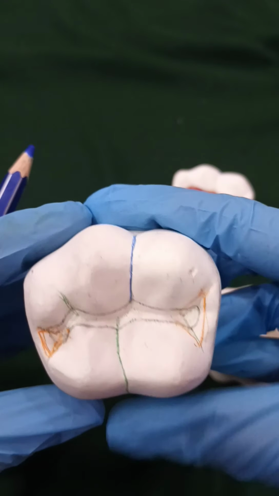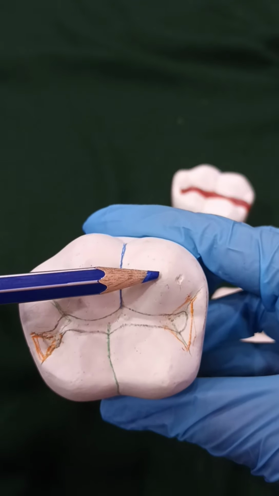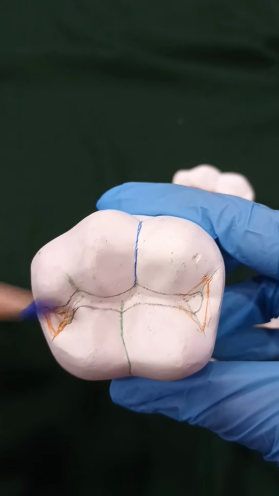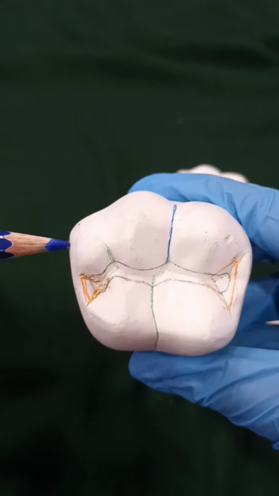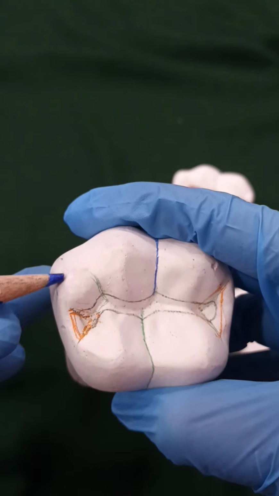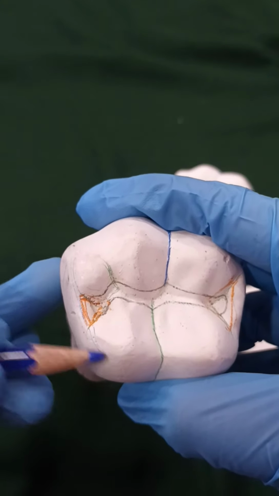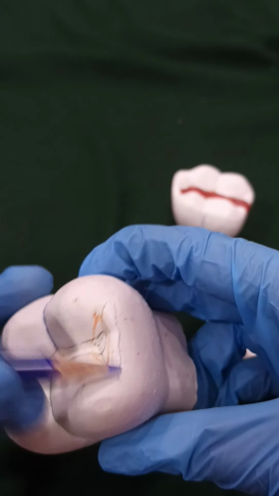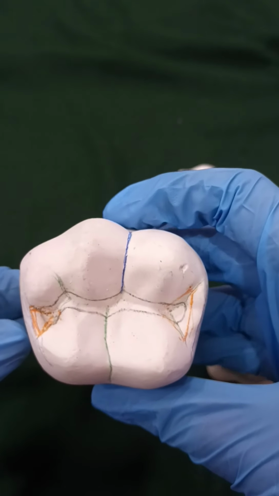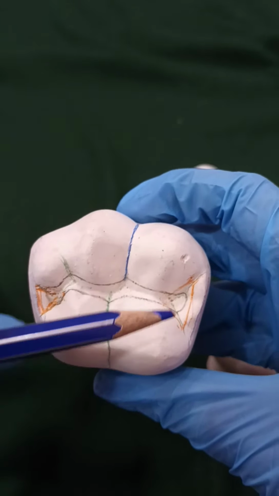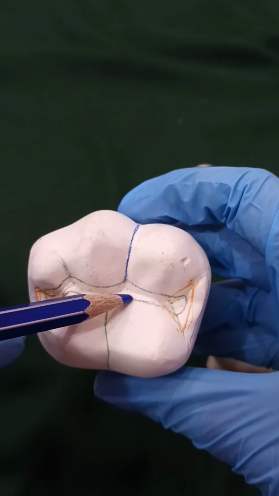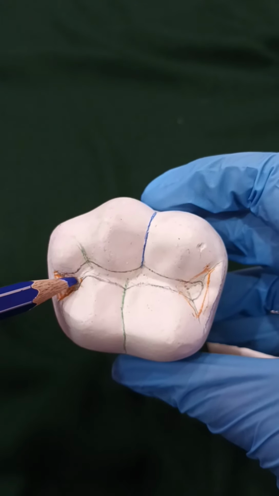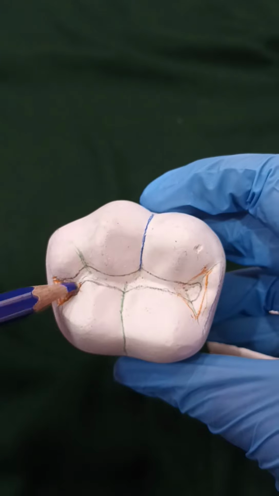So this was about the cusps. The largest is mesiobuccal, then come the two lingual, then the distobuccal cusp, and the smallest is the distal cusp. There are two ridges: this is the distal marginal ridge, and this is the mesial marginal ridge. The grooves here include the central groove, which is marked with pencil. You can see it runs in the central portion of the occlusal aspect from the mesial side to the distal side.